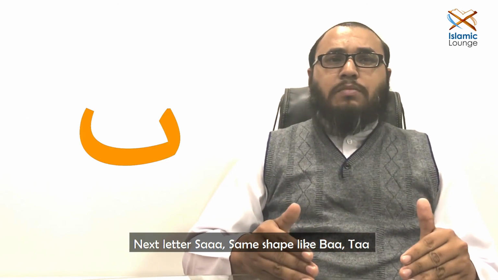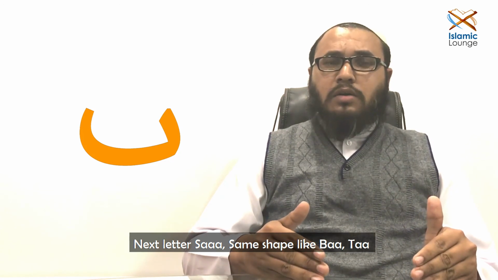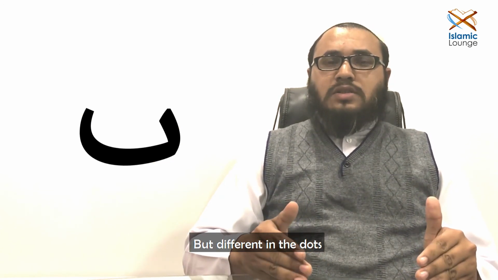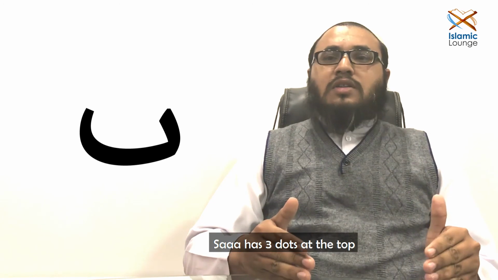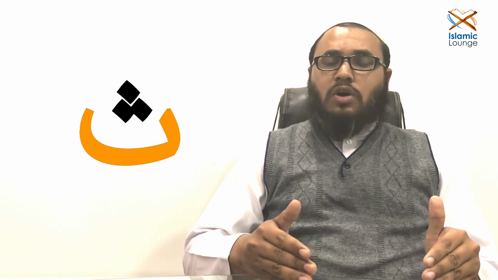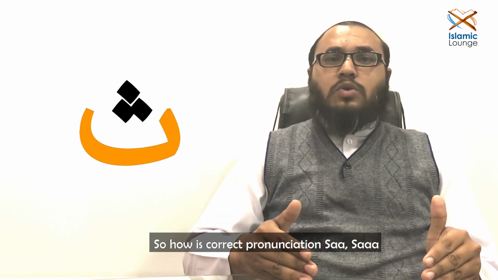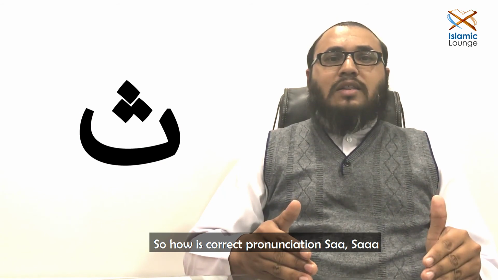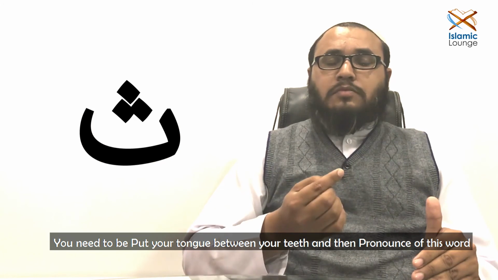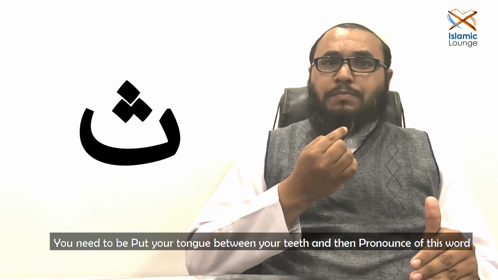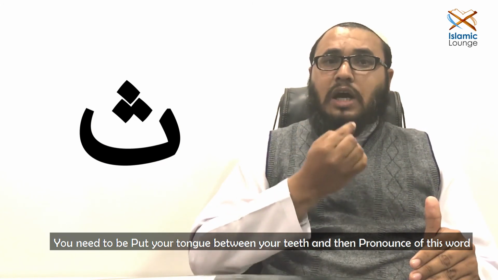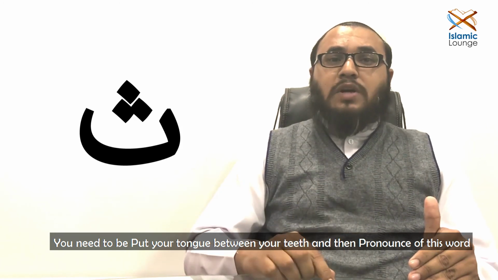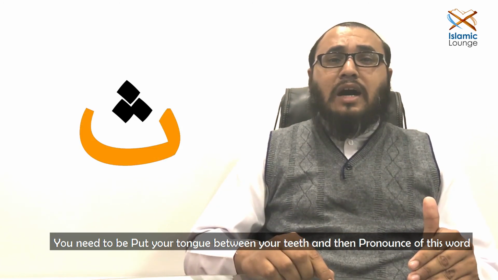This is the same shape, looks like ba or ta, but different in the dots. Sa has three dots at the top. So how is the correct pronunciation? Sa. You need to put your tongue between both of your teeth, up and down teeth, and then you pronounce this word sa.